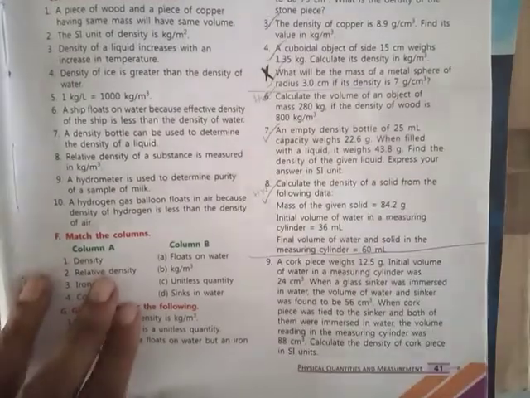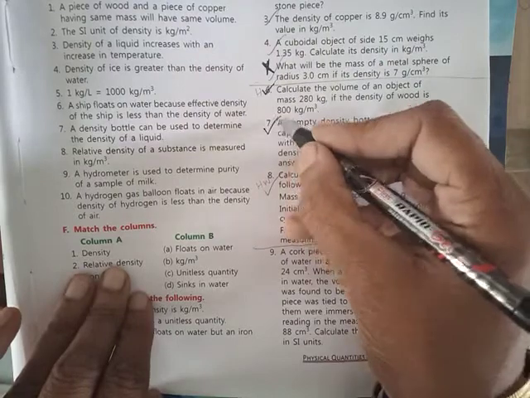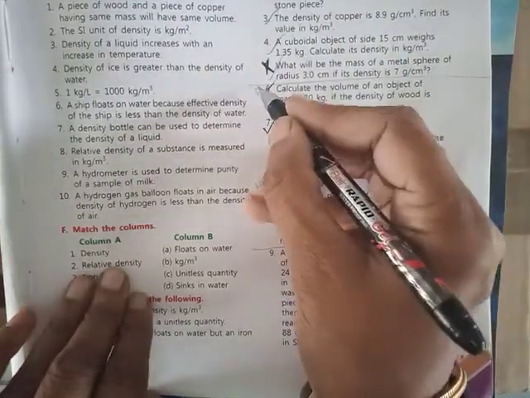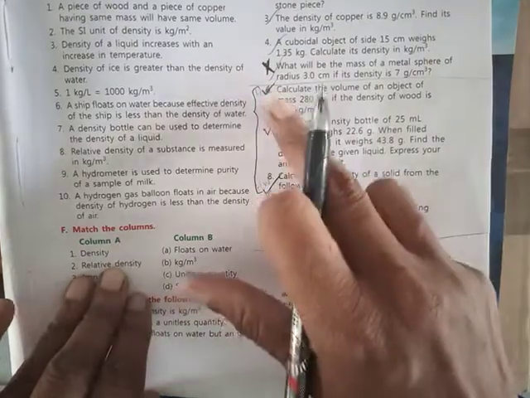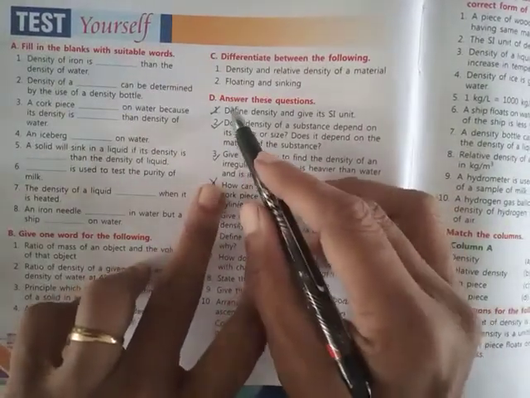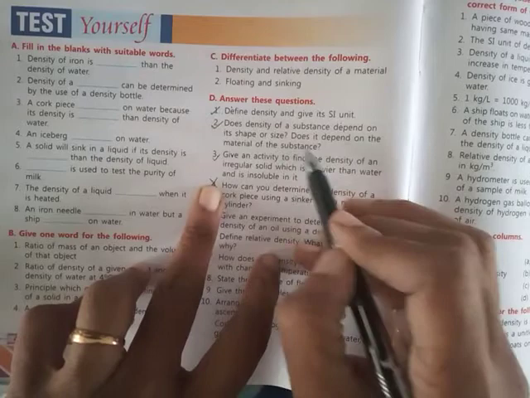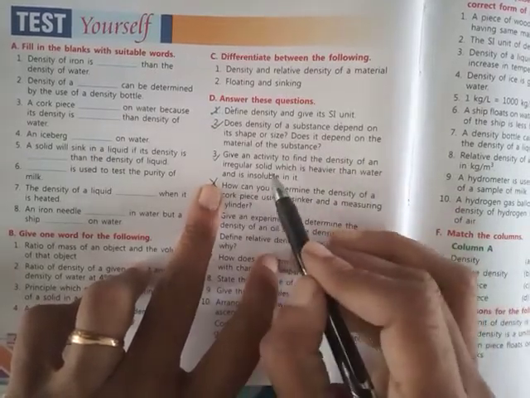I'll quickly tell you the homework. Homework for today is page 41, numericals 6, 7 and 8. Also, you have to write the answers for these 3 questions. Answer questions 1, 2, 3. Define density and give its SI unit. Does density depend on its shape or size and all that? Give an activity to find the density of an irregular solid which is heavier than water and insoluble in it. You can choose any one.